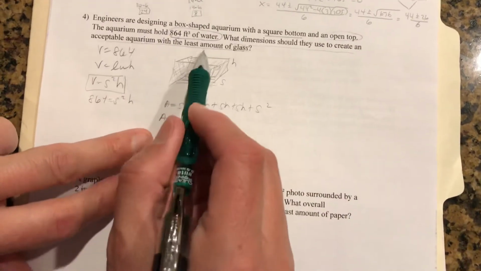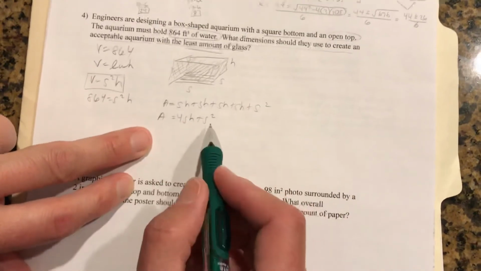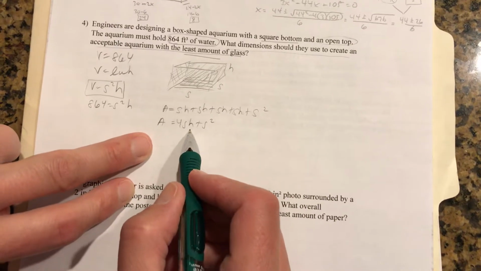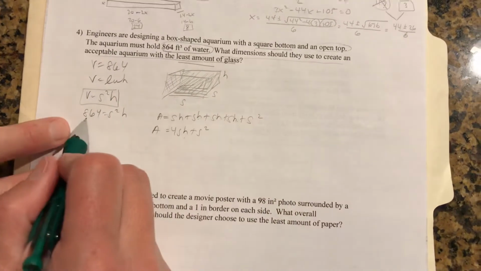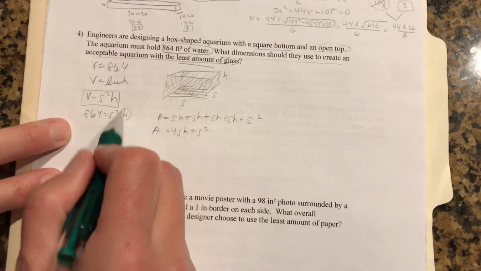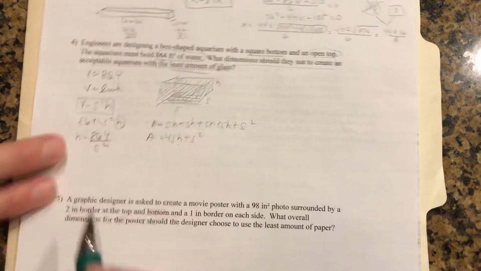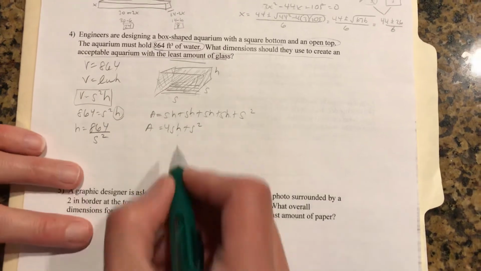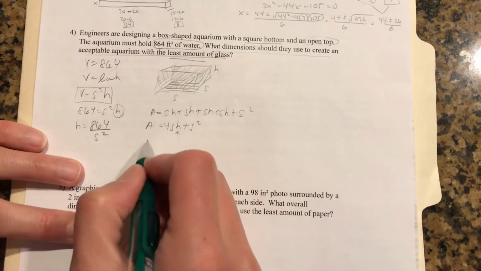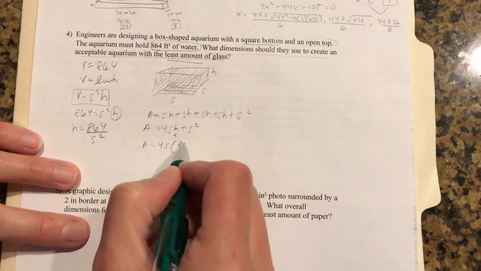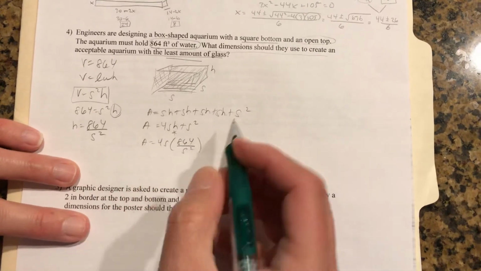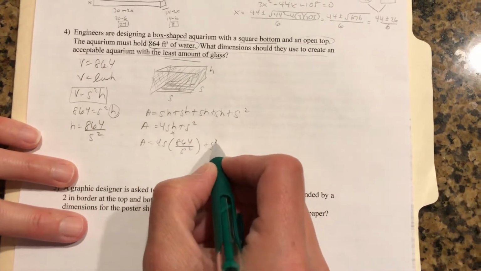Now we want to figure out the least amount of this. So that's what we want to differentiate. So what I'm going to do is take this and isolate the H. So H is equal to 864 divided by S squared. So now I'm going to plug that in for this H. So A equals 4S times 864 over S squared plus S squared.